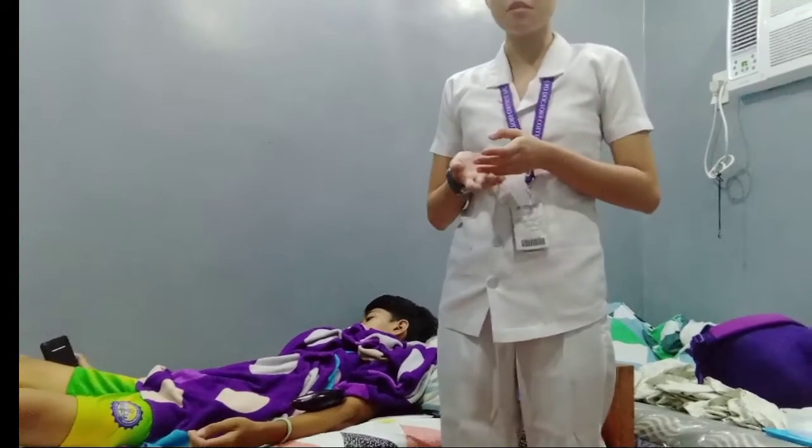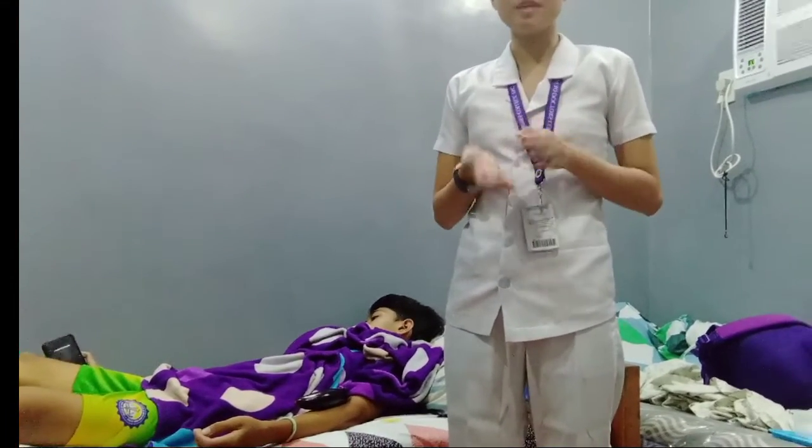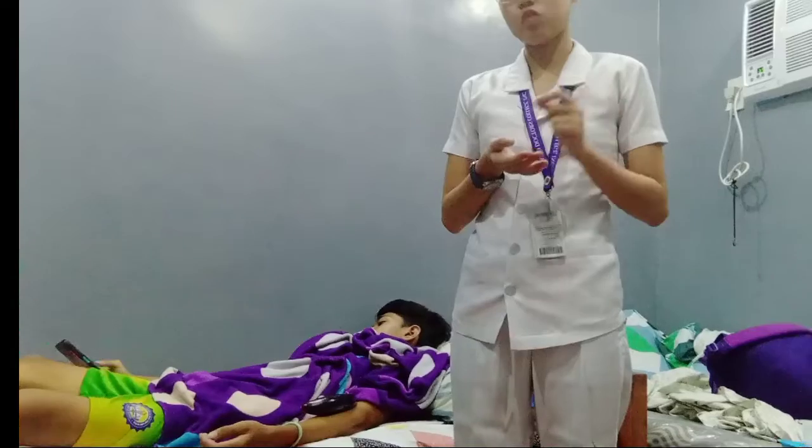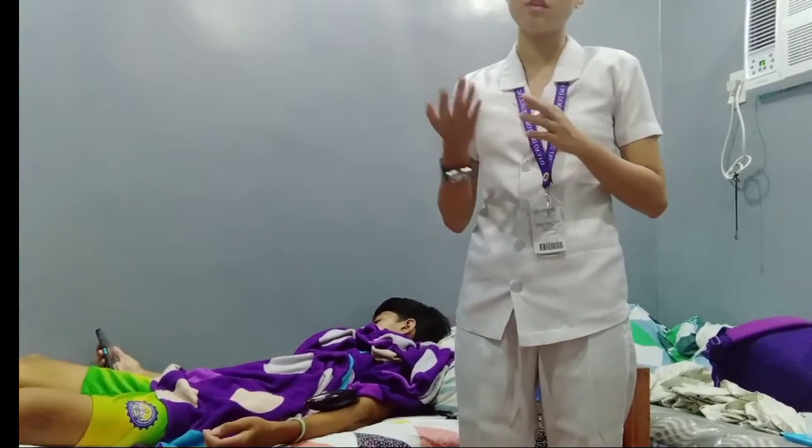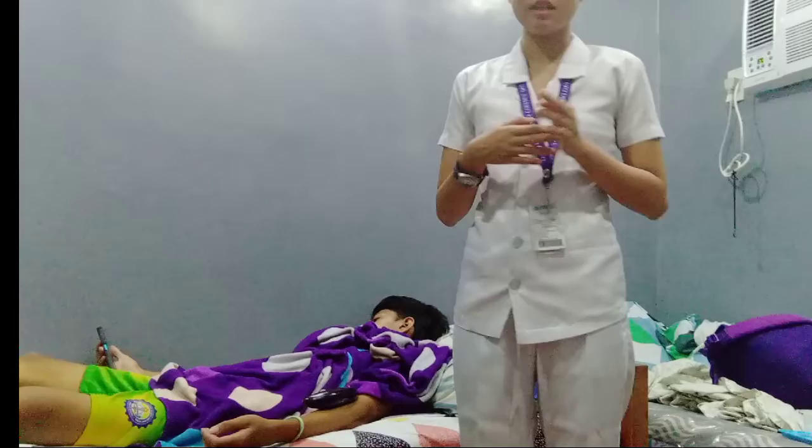Firstly, we need to apply clean gloves. We can use an antiseptic swab to clean the site beginning at the center in a circular motion upward about 2 inches or 5 centimeters. This is to remove the bacteria from the skin, to avoid cross-contamination, and to avoid contaminating the needle and medication later on.